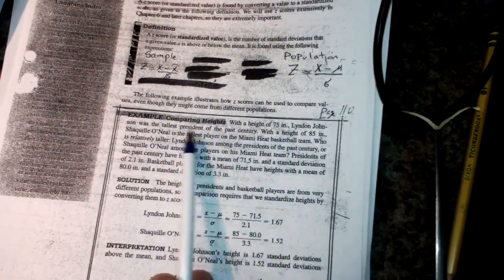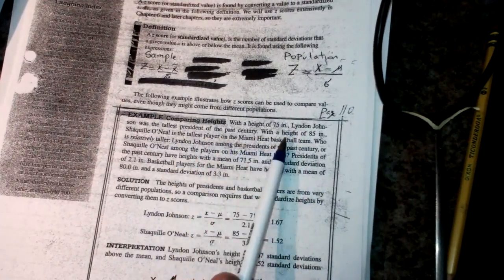Now we go to the last one. This is a good example that I'll show you here. When you are comparing 2 items from 2 different populations, you cannot compare them unless you bring both to the same scale. Like here, height of Lyndon Johnson was 75 inches. He was the tallest president of the past century. 85 inches was Shaquille, the tallest basketball player.